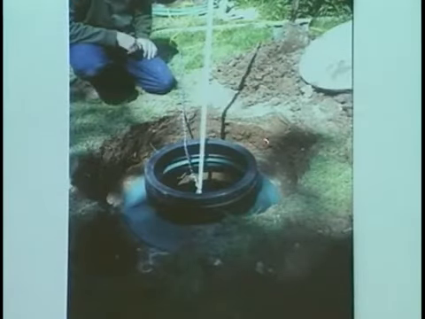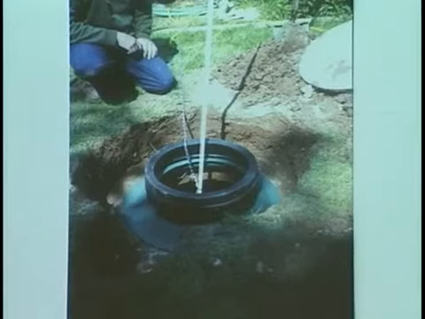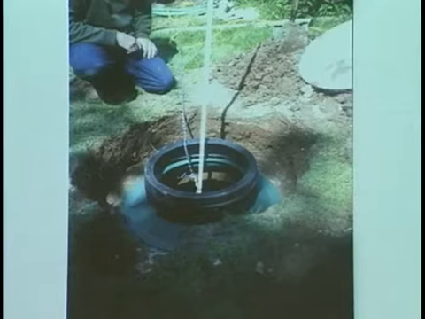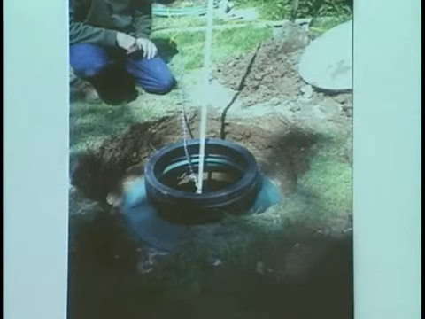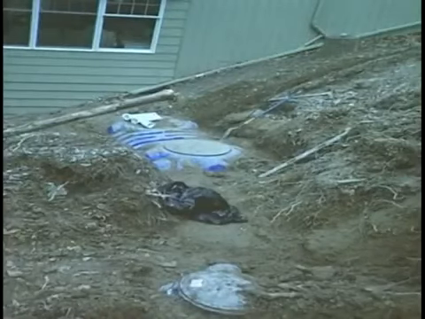There's another collar that goes on to bring everything to the surface. In time, when he put this system in, within 2 or 3 months' time, that wet area and that lawn area dried right up. It did revitalize the leach lines. Some of the technology can be applied out there.